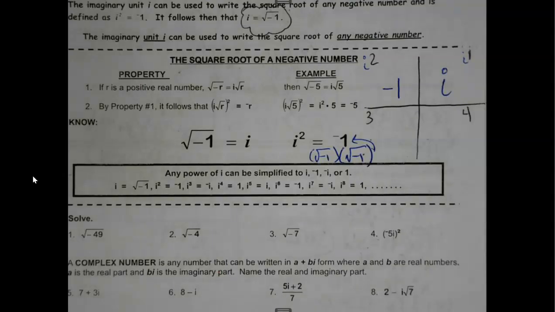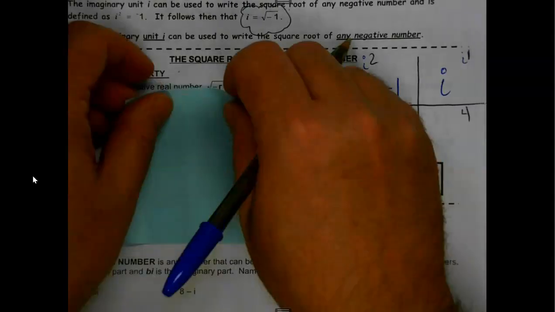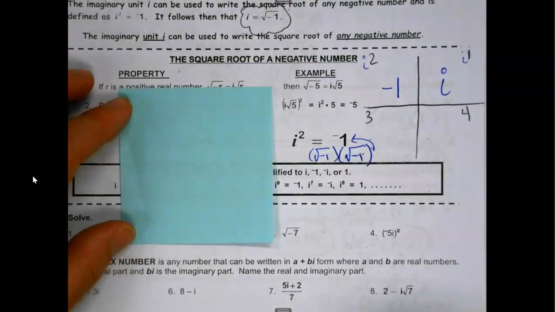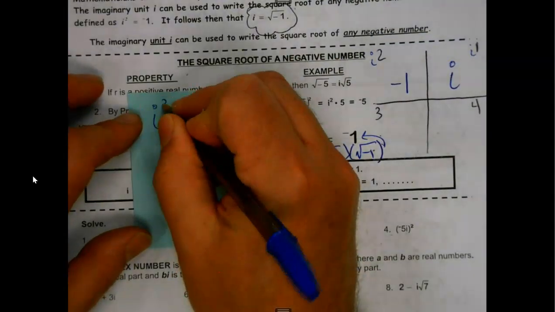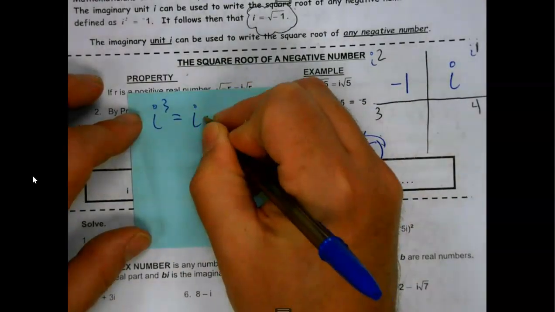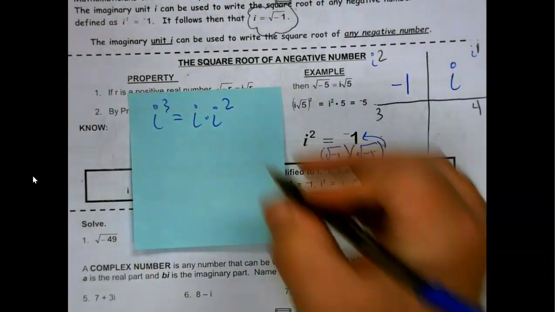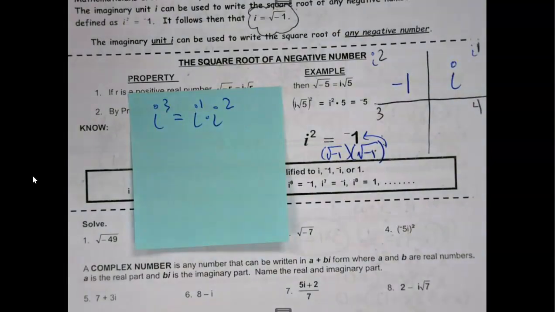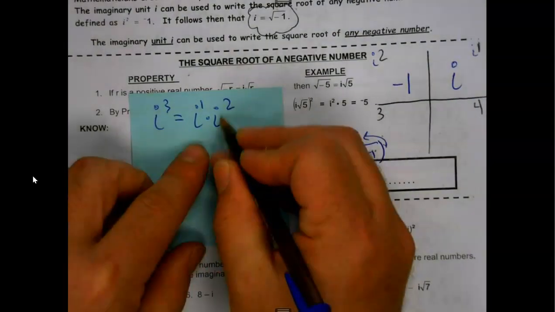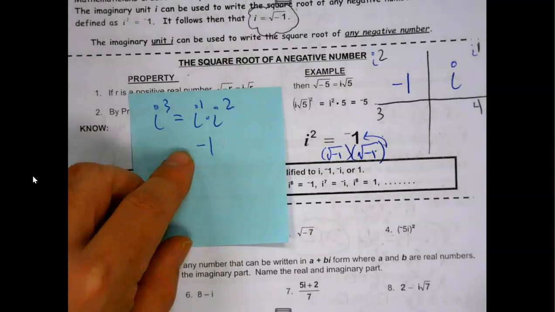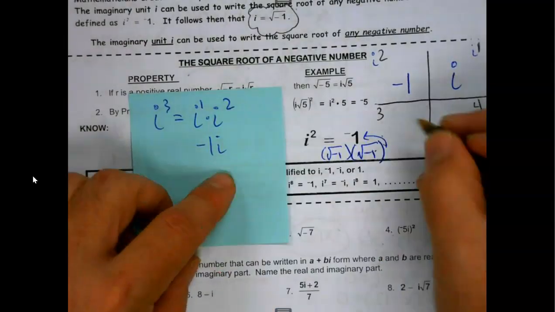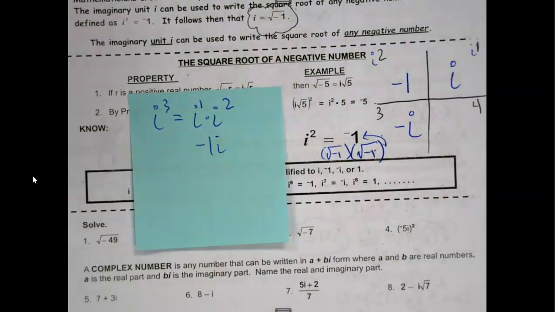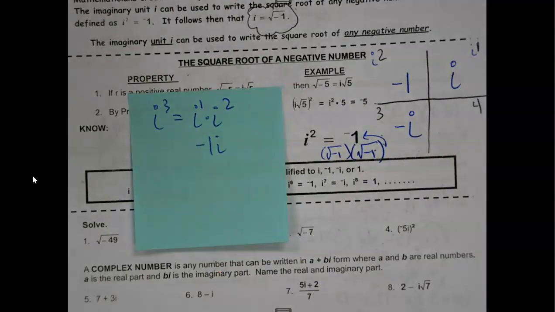And then as we keep building, I'm going to go to a Post-it note here because I don't want to scribble all over the place. So i to the third power would be i times i squared. Because again, exponent rules, add the exponents. So i squared is -1. And then i squared is just i. So this is going to be -i. And we're almost there.